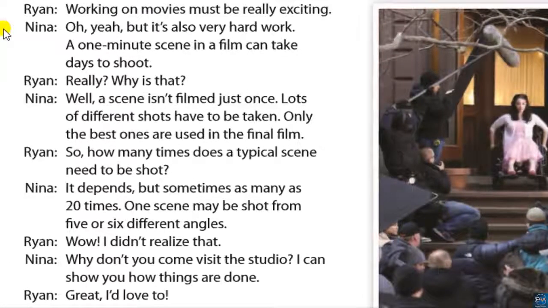Unit 14, Behind the Scenes. Page 92, Exercise 2, Conversation: Movies are hard work. Part A. Listen and practice. Working on movies must be really exciting. Oh yeah, but it's also very hard work. A one-minute scene in a film can take days to shoot. Really? Why is that? Well, a scene isn't filmed just once. Lots of different shots have to be taken. Only the best ones are used in the final film.